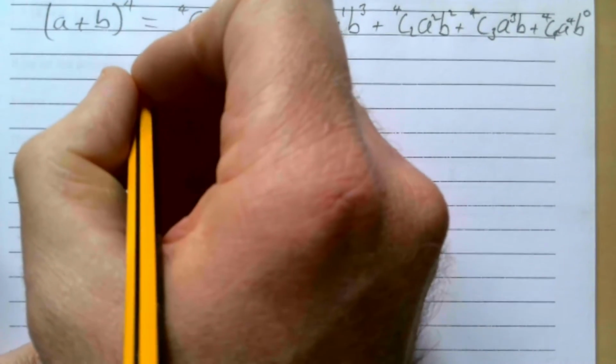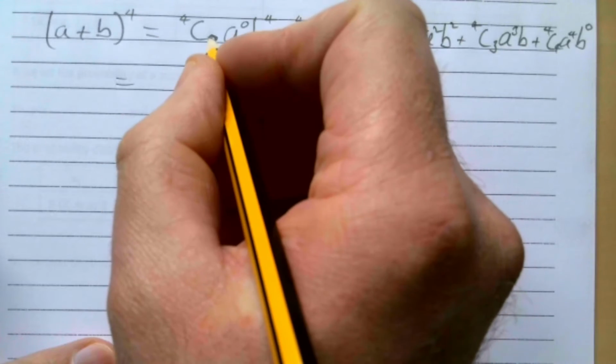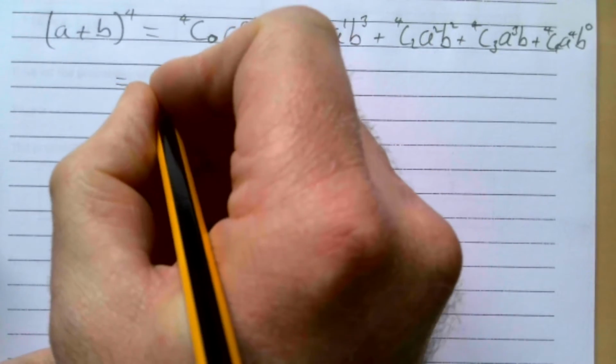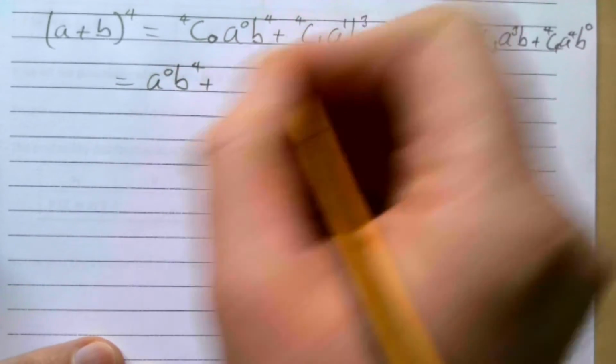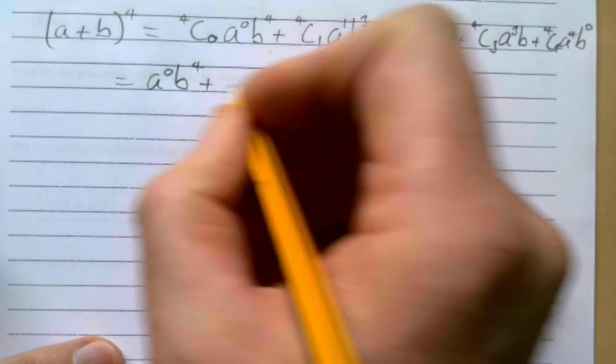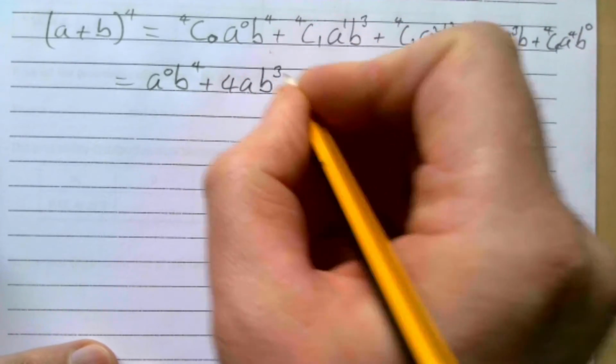So if I'm expanding this out and tidying it up, I would end up with 4C0, that ends up being 1, so I have A to the 0, B to the 4. 4C1, put it in your calculator or use Pascal's triangle, it's going to be 4AB cubed.